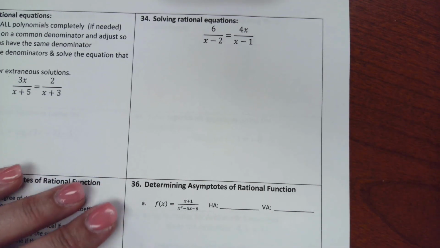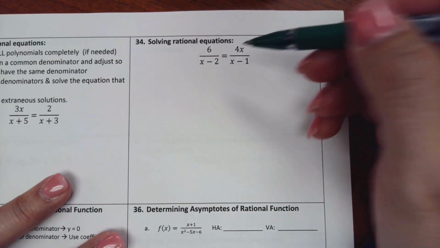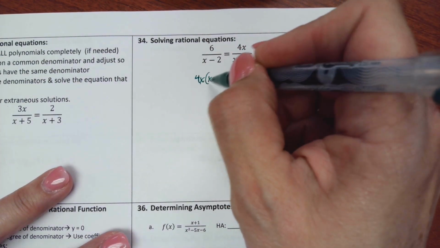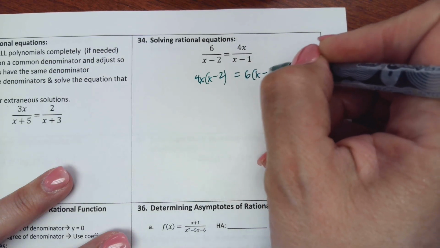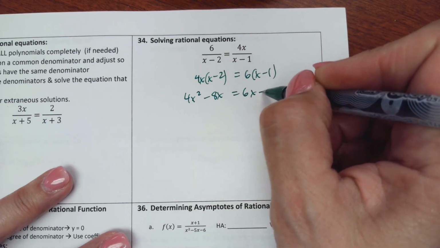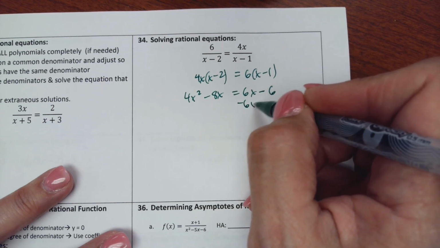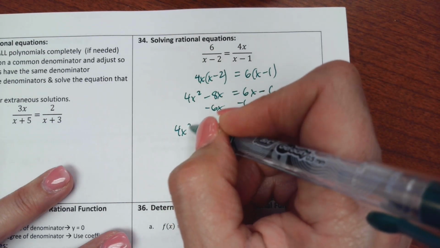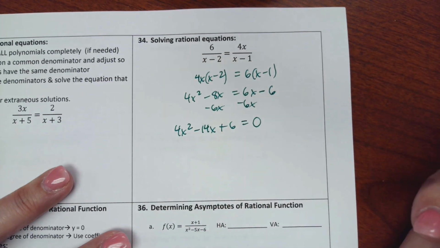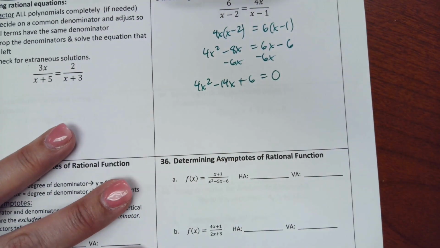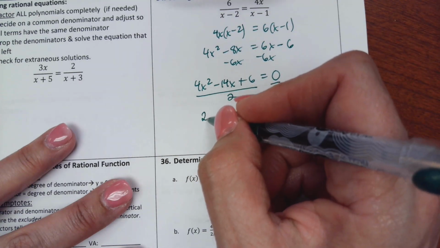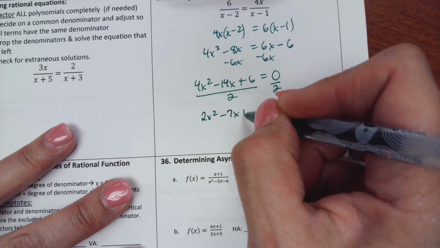All right, solving. So this kind of solving, it'd be easiest to just cross multiply. So I have 4x times x minus 2 has to be equal to 6 times x minus 1. So I get 4x squared minus 8x equals 6x minus 6. So I'm going to take away 6x, get everything together. So that's 4x squared minus 14x, and bring over my 6. All right, so everything here divides by 2. So a real easy thing is to just divide both sides by 2. So this becomes 2x squared minus 7x plus 3.